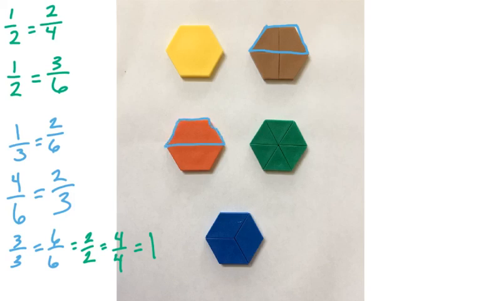And we had 3/6, which was the same as 1/2. How are those two equivalent? 2/4 is the same as 3/6 because they're both what? They're both 1/2.